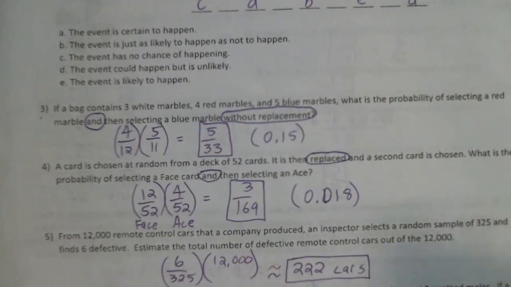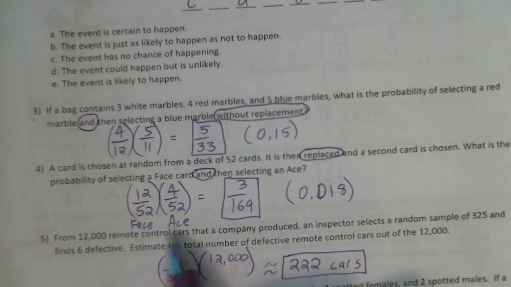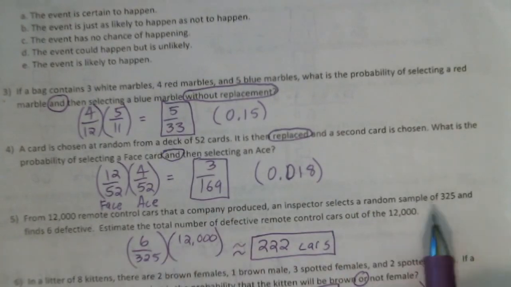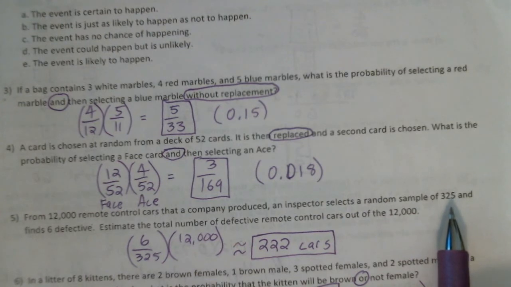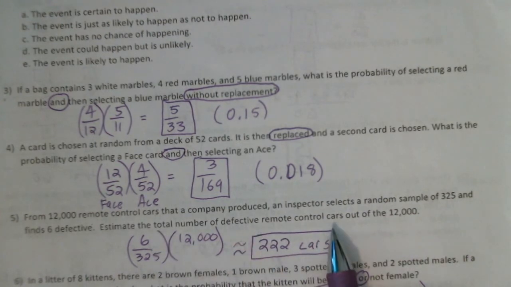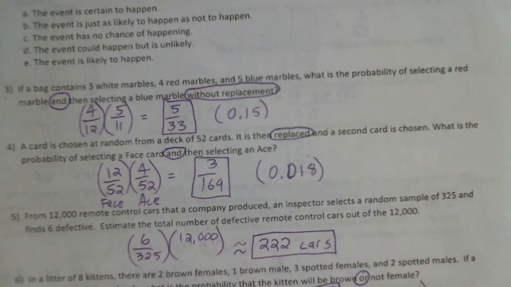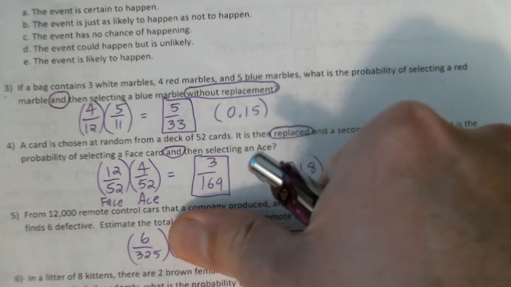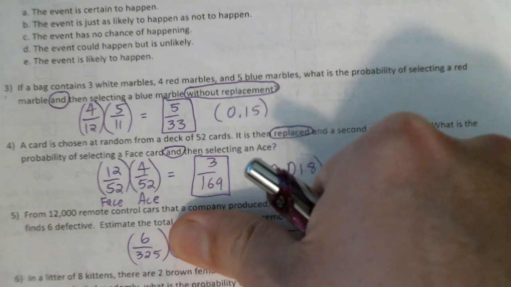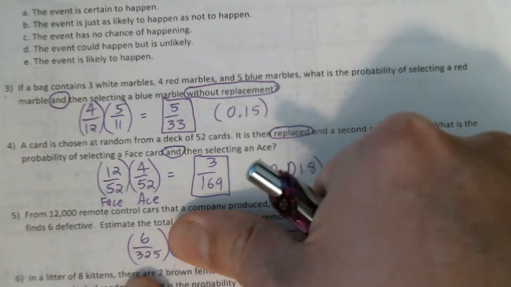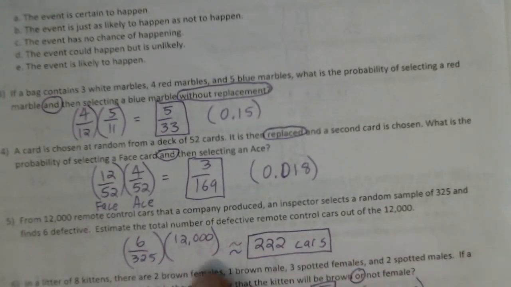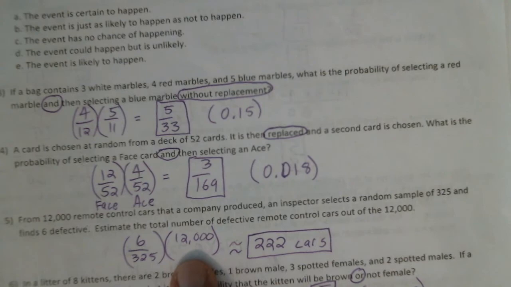The next one, from 12,000 remote control cars, the inspector found that 6 out of 325 were defective. So estimate the total number of defective cars. There was one just like this on the quiz review. So basically I just want to figure out what are the chances I'm going to get a defective part. That's going to be 6 out of 325, whatever that percentage is. 5%, 2%, 3%, whatever that is. And I'm going to take that and multiply by the 12,000 different cars.